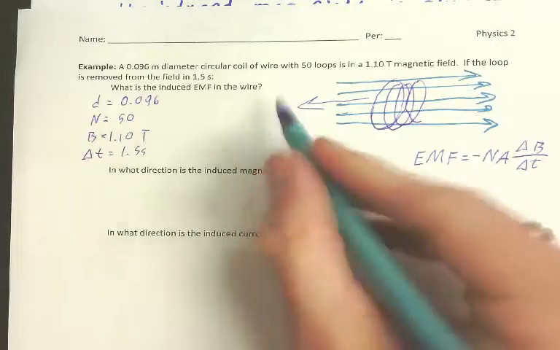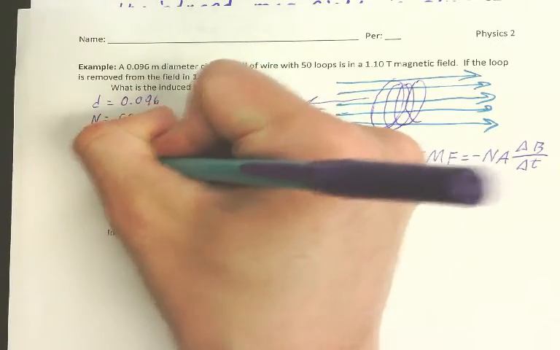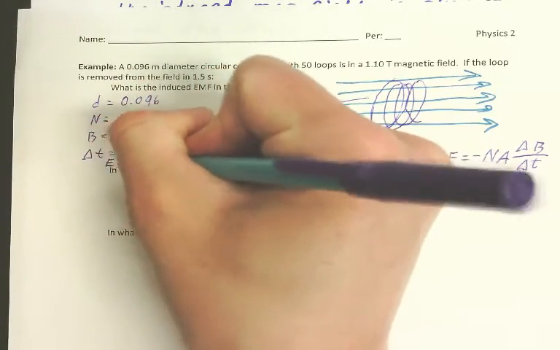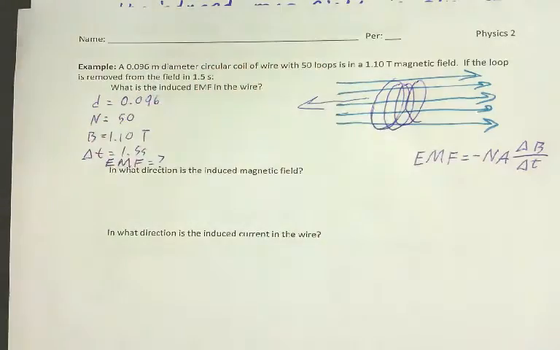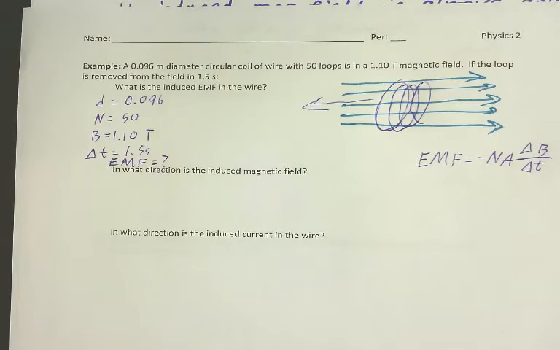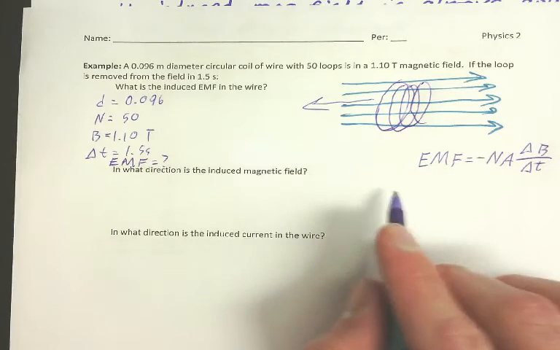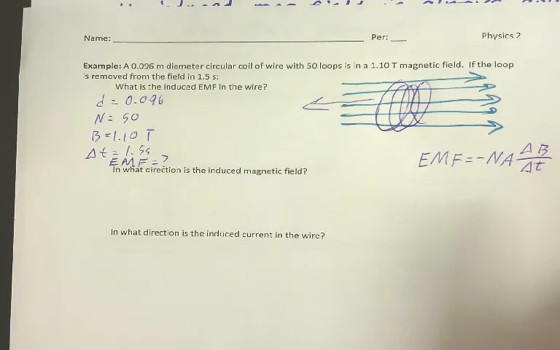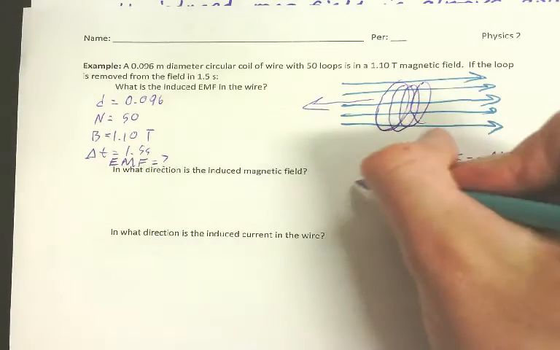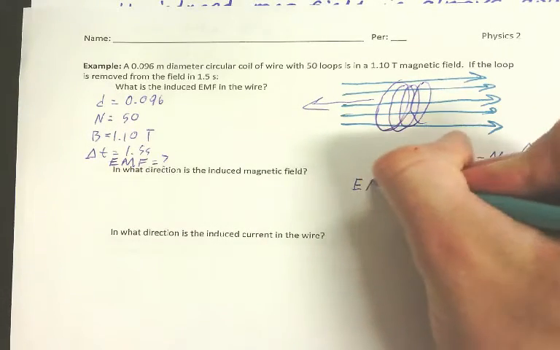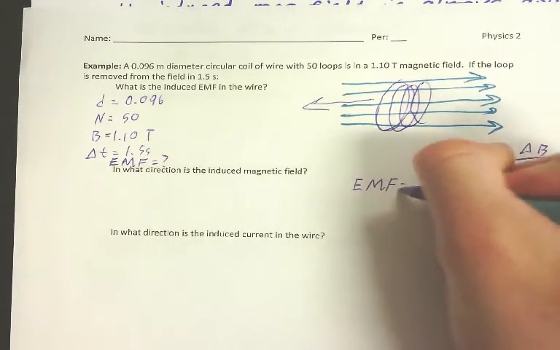And I want to know what is the EMF. Okay, so we need to start trying to figure out how to plug things in, where to put everything. That can sometimes be a little tricky, so we're just going to go a little bit at a time. We're going to start with the EMF. That's what I'm solving for, so I just write that.